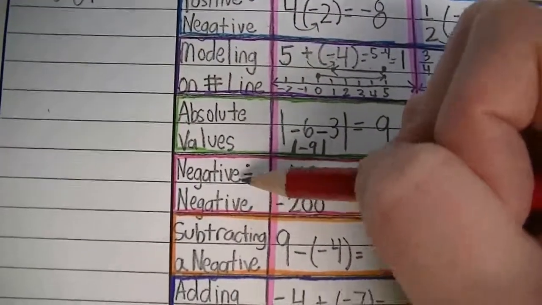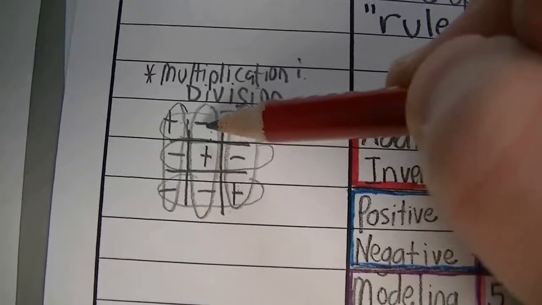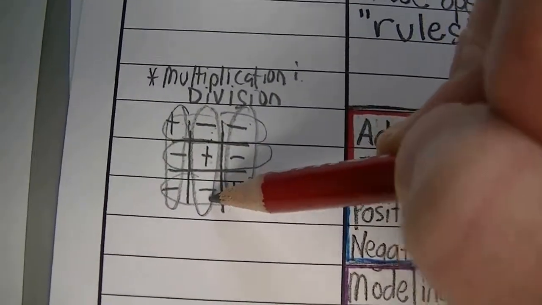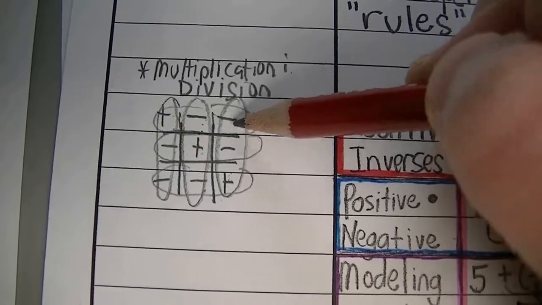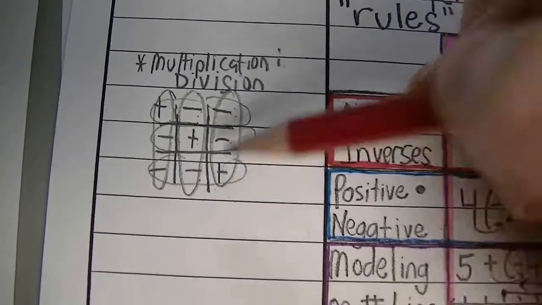So anyway, we got a negative divided by a negative. So let's see what column that is. Not this one, because that's positive divided by negative gives me a negative. Negative divided by positive gives me a negative answer. So here, negative divided by negative will give me a positive answer.